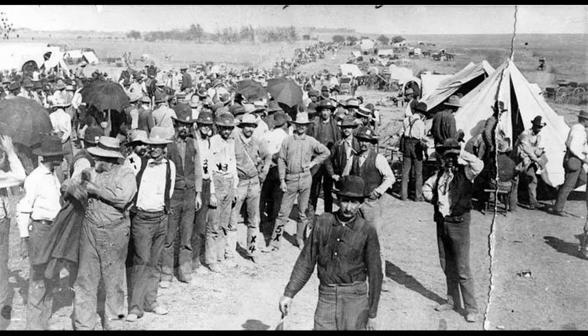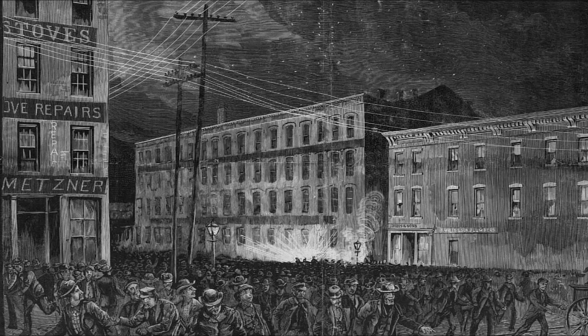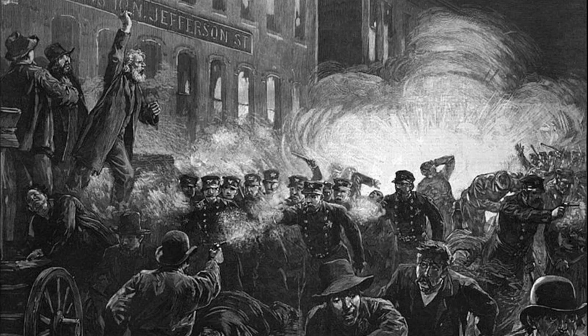The Knights of Labor helped unorganized workers of the Union Pacific Railroad to gain better wages. They also helped workers in a strike against the Missouri Pacific Railroad. It was in 1886 that the Knights of Labor gained the greatest amount of union members when the Haymarket Riot broke out. Workers at the McCormick factory protested for better working conditions and wages.